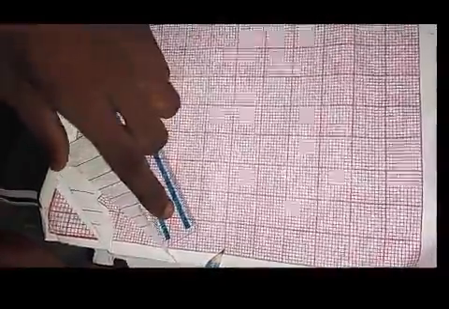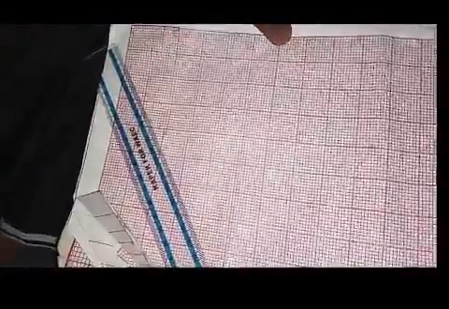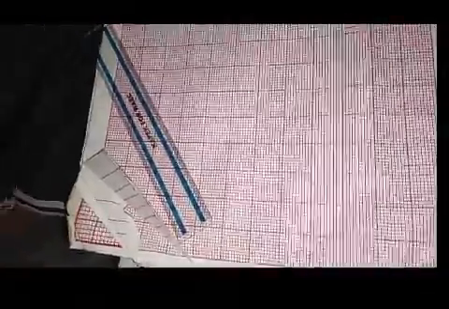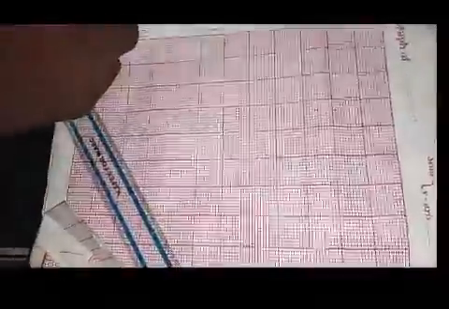This is the negative x, while this is the positive. Sorry, this is your positive, this is your negative. My right hand is positive, my left hand is negative. Do you get that now?